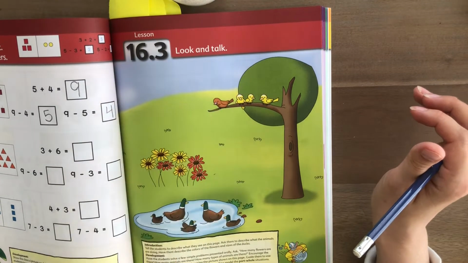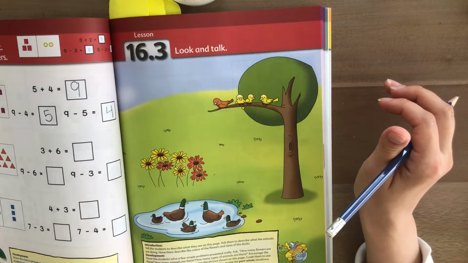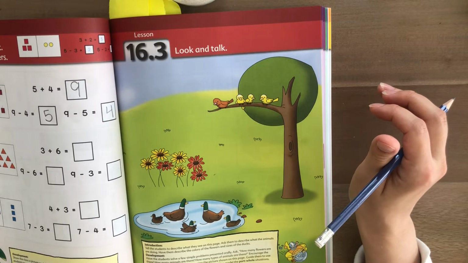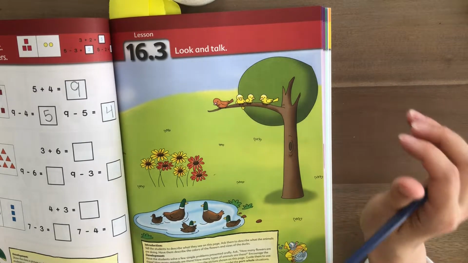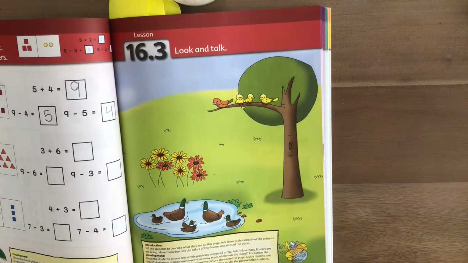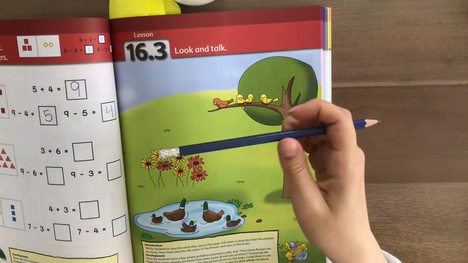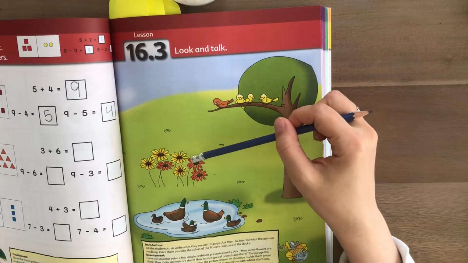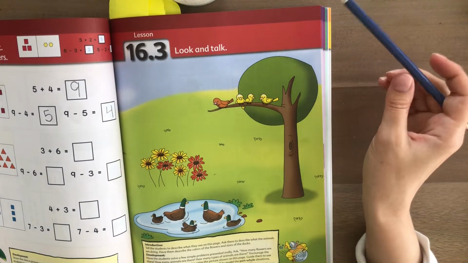3. If I took away all the yellow birds, then how many birds would I have left? 1. Good job. Let's look at the flowers. How many flowers are there all together? 1, 2, 3, 4, 5, 6, 7.